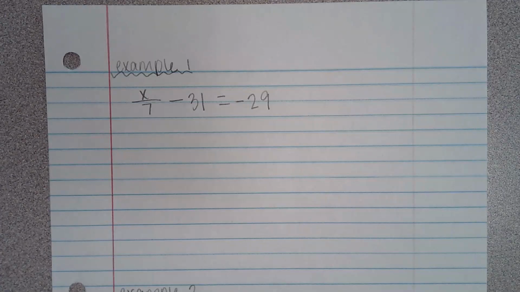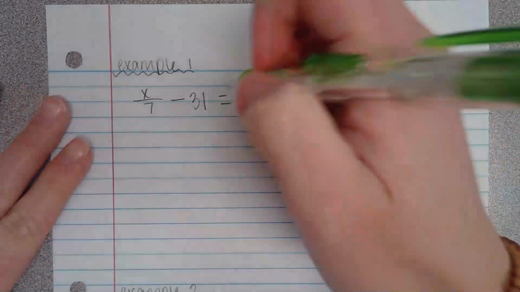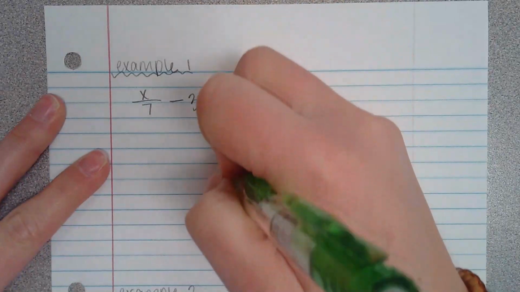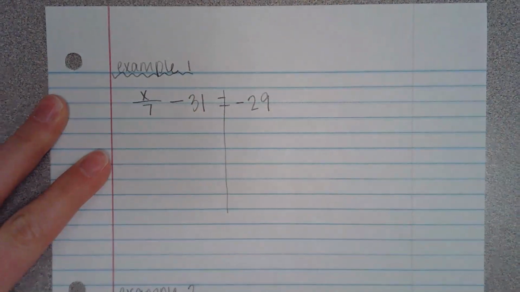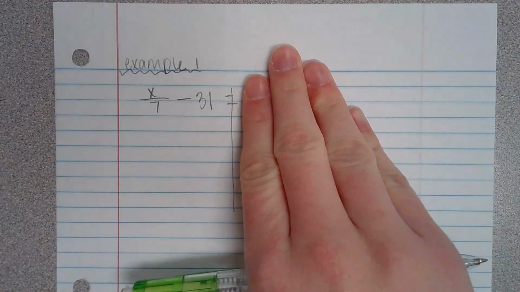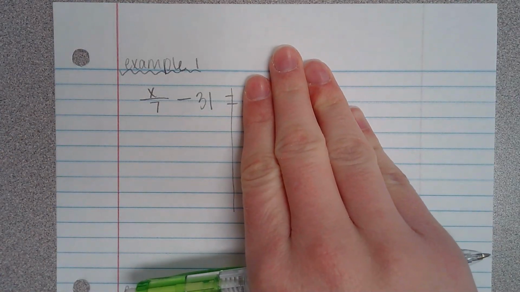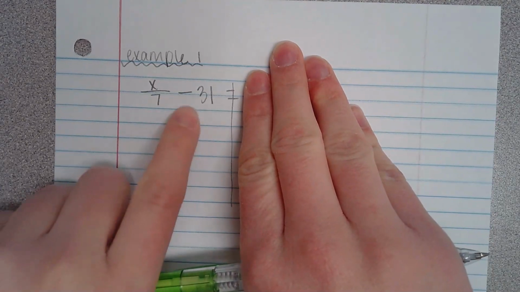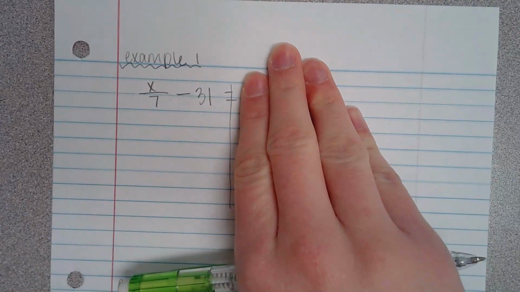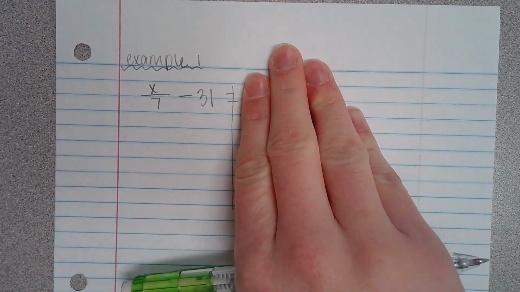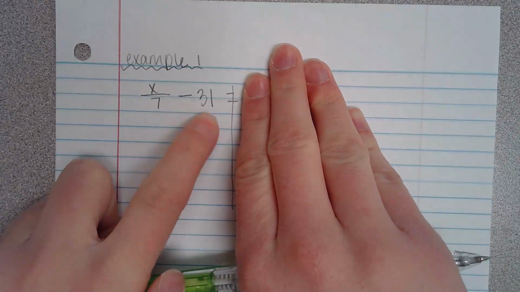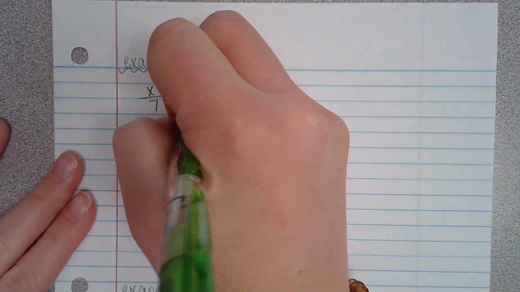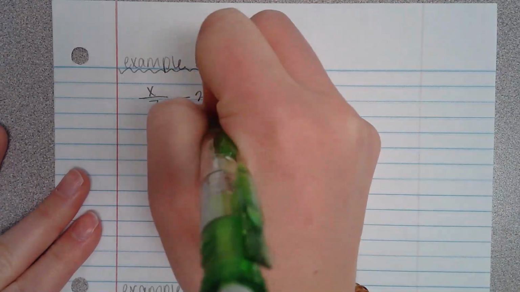So when we are solving equations, we always want to start by drawing that line down the equal sign. And we're going to cover the side that doesn't have our variable. And we want to move the term that is farthest away from your variable. So what's not even touching? In this case, that would be the negative 31. So we're going to do inverse operations to move that to the other side. So instead of a negative 31, we will do positive 31 or add 31.